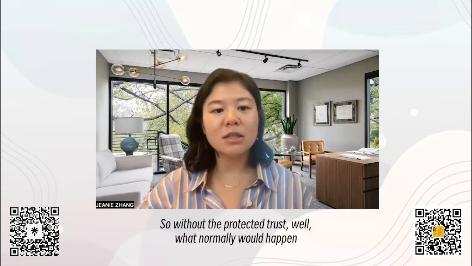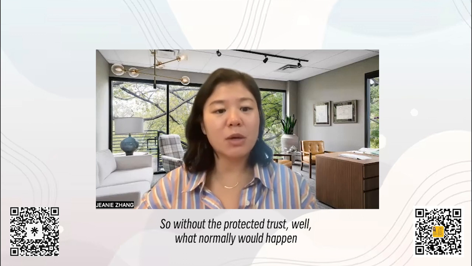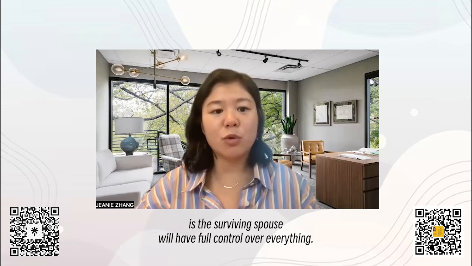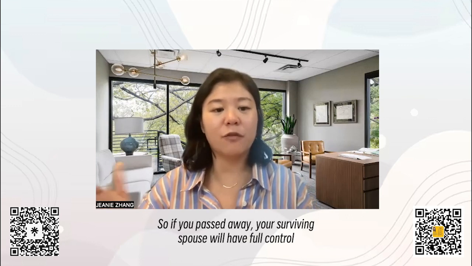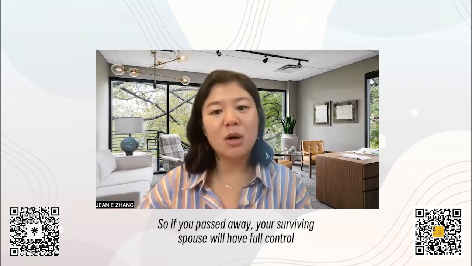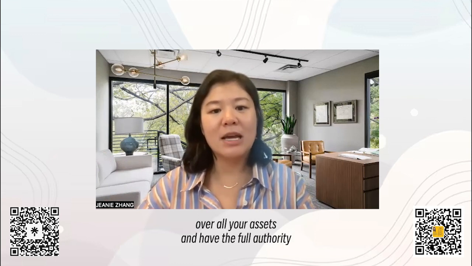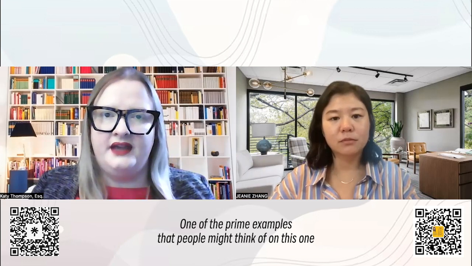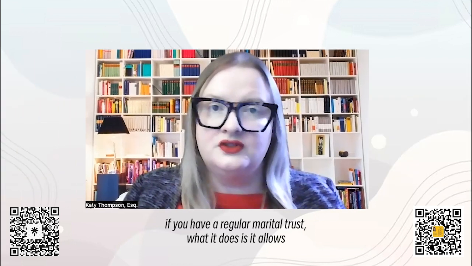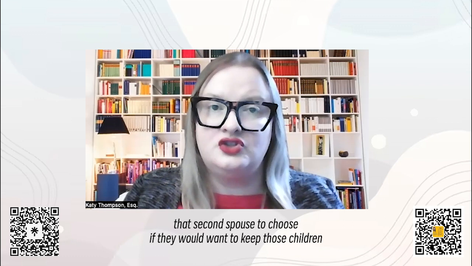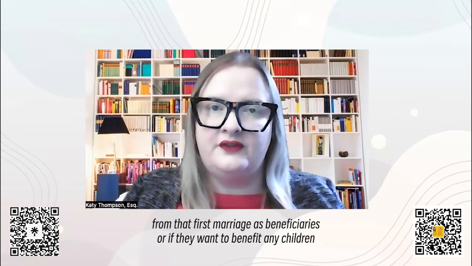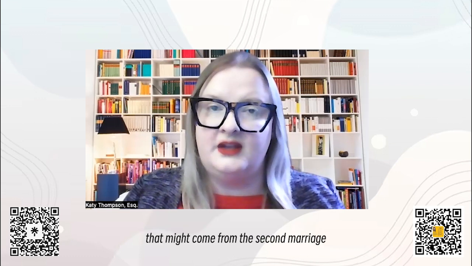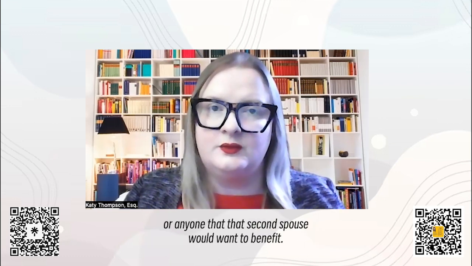Without the protected trust, what normally would happen is the surviving spouse will have full control over everything. If you passed away, your surviving spouse will have full control over all your assets and the full authority to decide who is the beneficiary, or maybe change the beneficiary. One of the prime examples is if you had kids from a previous marriage. A regular marital trust allows that second spouse to choose whether to keep those children from the first marriage as beneficiaries, or to benefit any children from the second marriage or anyone else that second spouse would want to benefit.